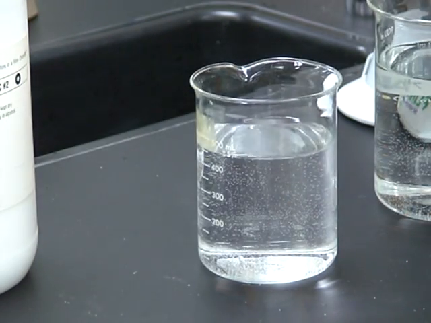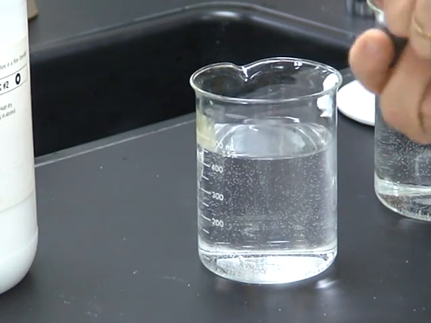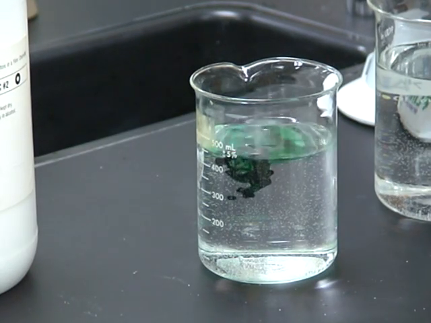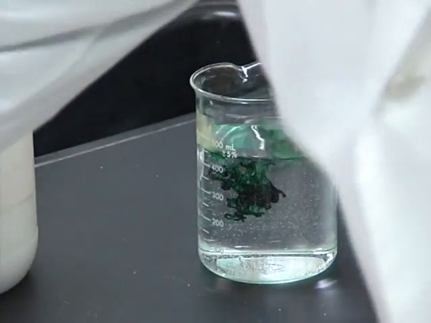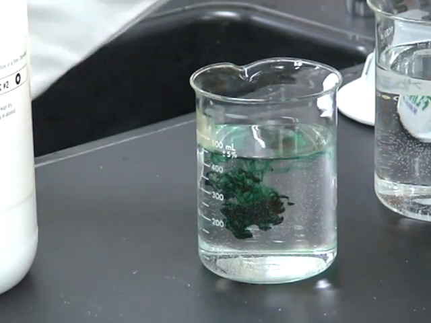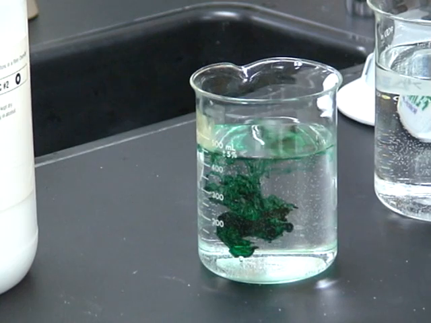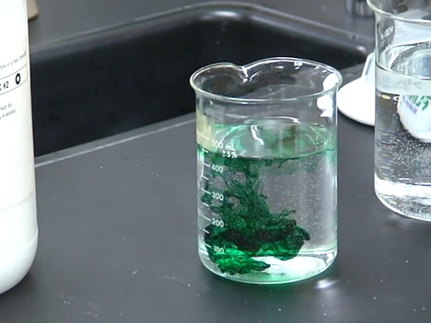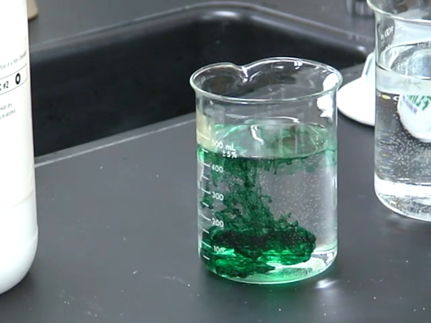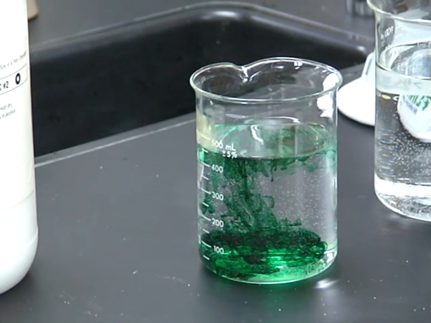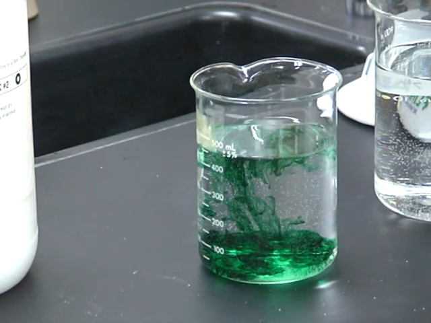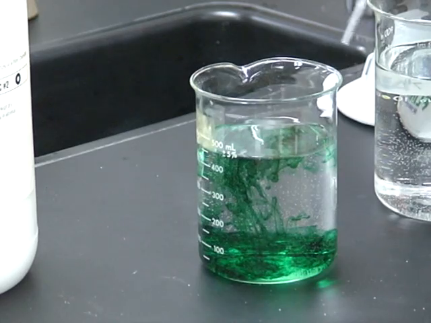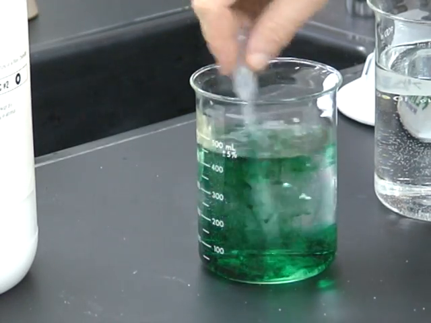Okay, let's try another example. Here is water, and I'm just going to add food coloring to the water. Add a few drops of food coloring, and we'll see what happens here. You can see it's spreading through the liquid. So is that a physical or chemical change? Is something new produced? Let's go ahead and stir it.